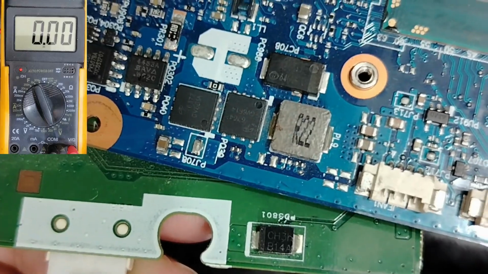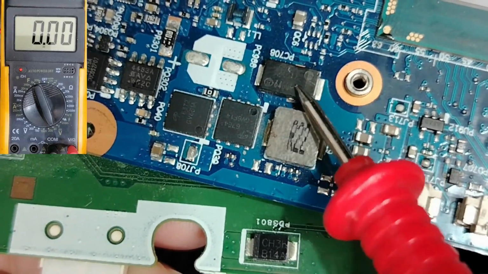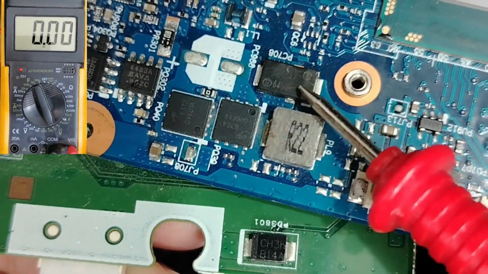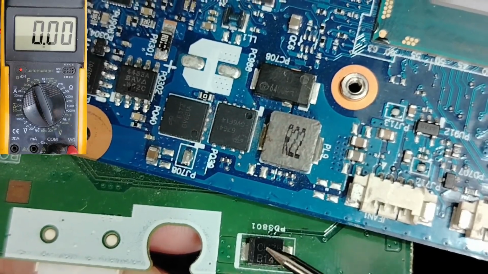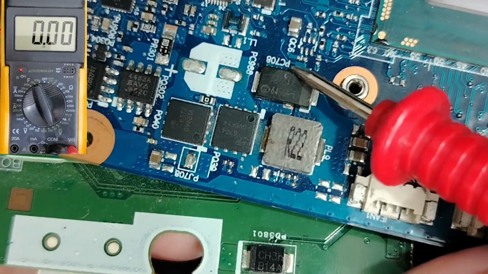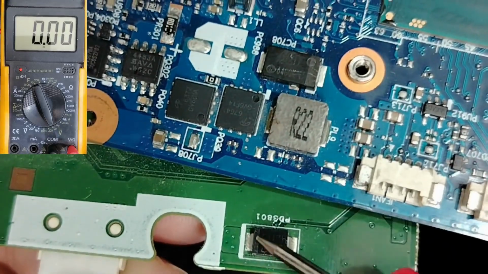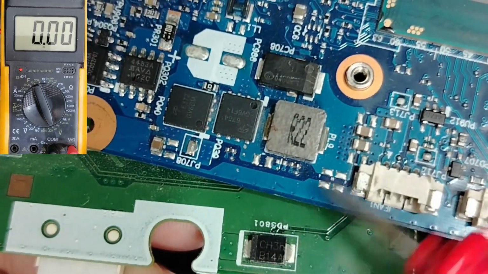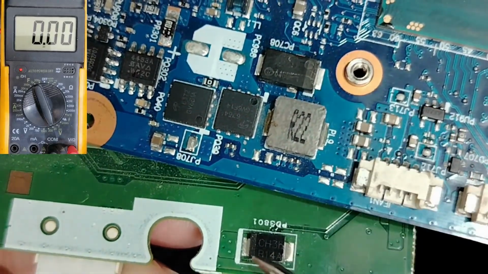To make things simple for beginners, between this component and this component, this is a 10 ohm capacitor, and here we have a diode. We have PD for diode, and we have PC here. Do you see here, guys? PC for 10 ohm capacitor. Even though we have the same line, as you can see, this is a capacitor and this is a diode.